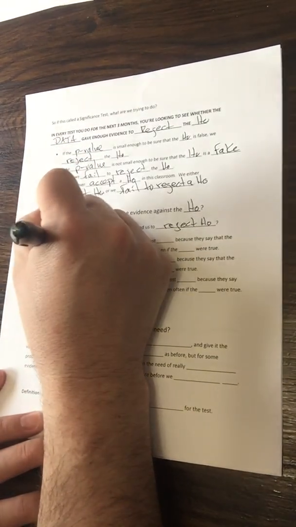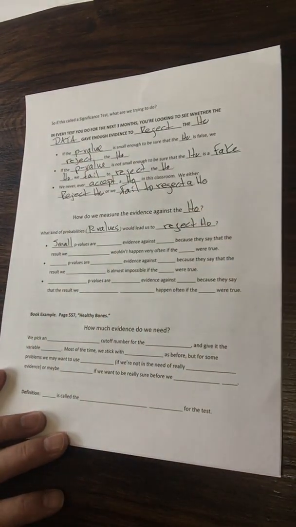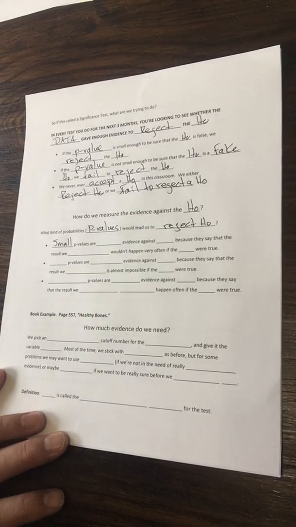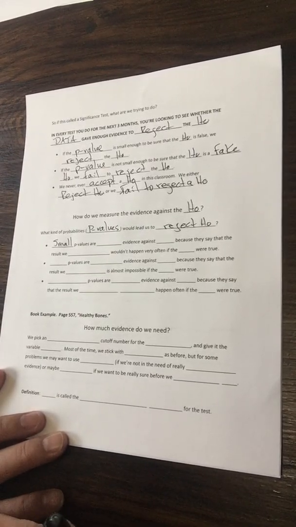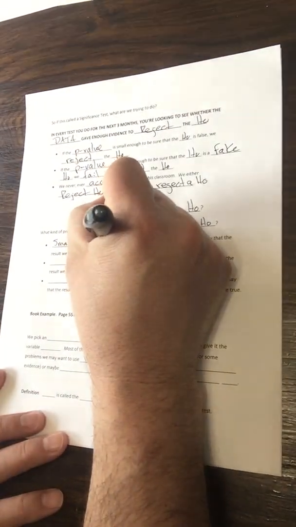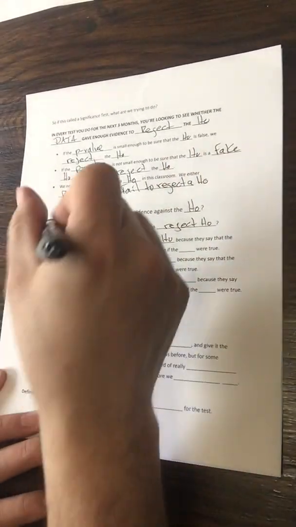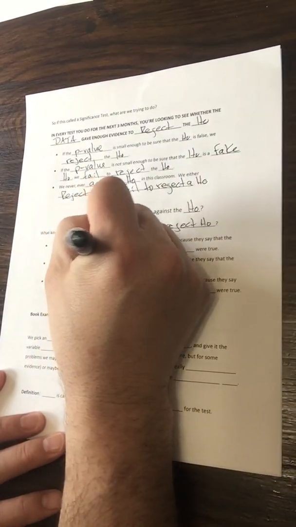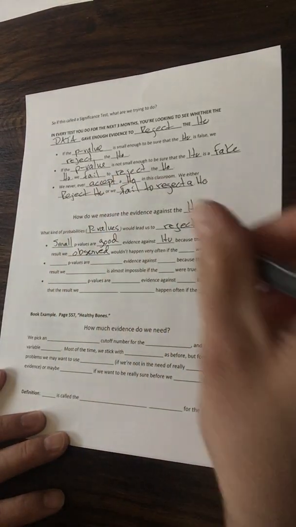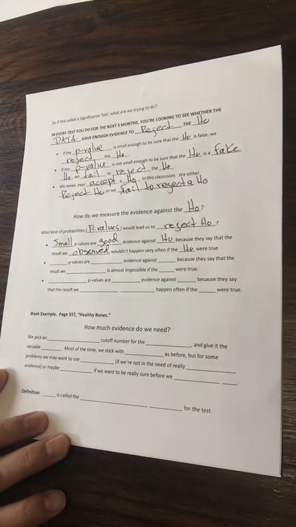So here's the breakdown. Small p-values, a small shaded section, the small probability of getting 4 out of 20 or 8 out of 20 when you're a 94% free throw shooter. Those are good evidence against the H0 because they say that the result we observed wouldn't happen very often if the H0 was true. So therefore, we conclude the H0 isn't true.